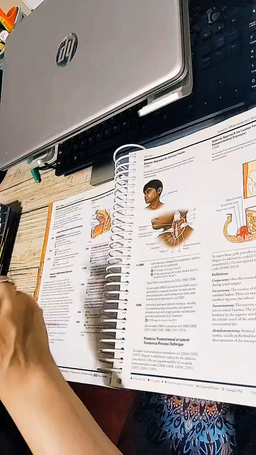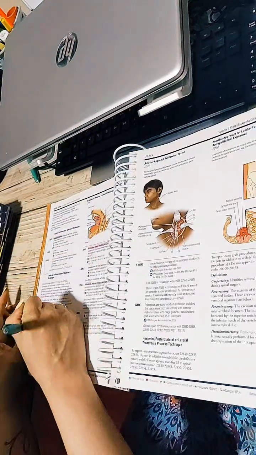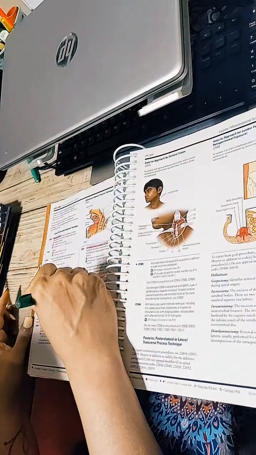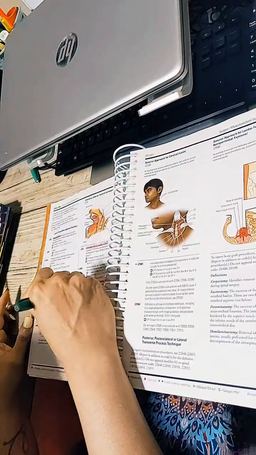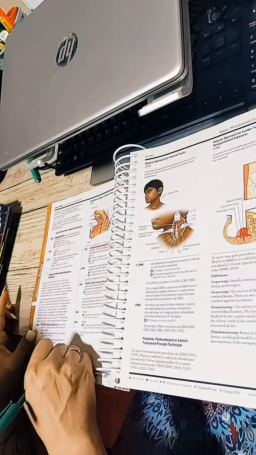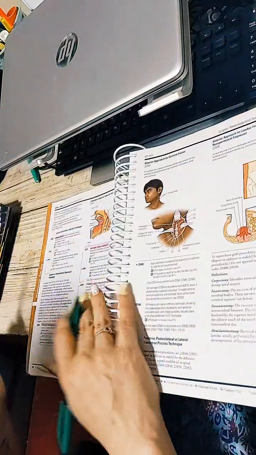Again, just highlight the first few words and then I bracket the codes together. This just helps you see the codes quicker. So do anything you can to save time when you're taking the exam.